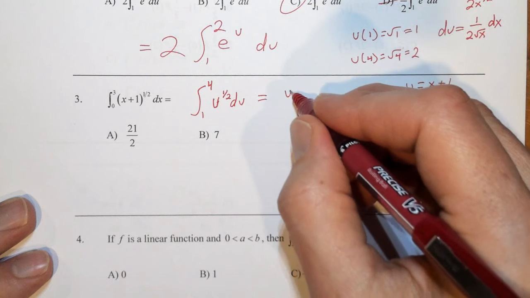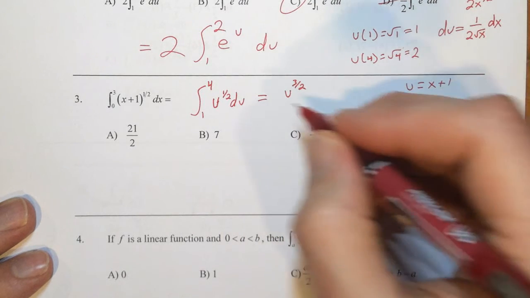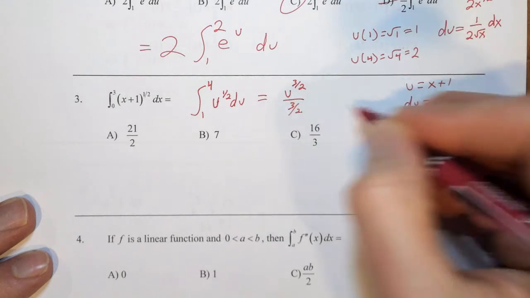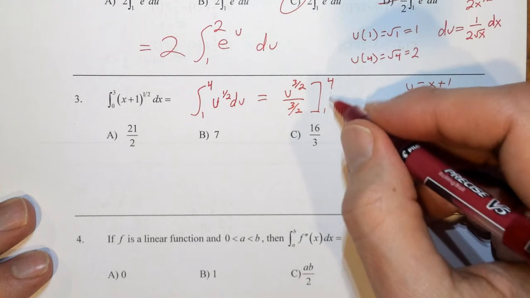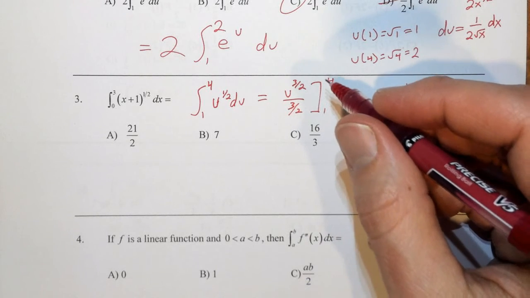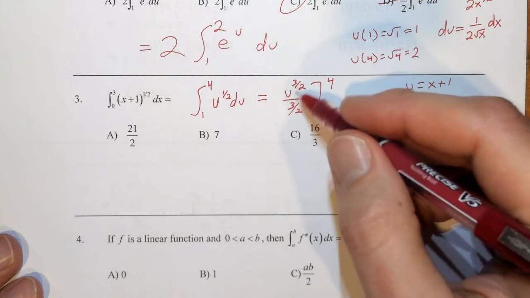U to the 1/2, we add 1 to the exponent. 1/2 plus 1 is 3/2. And then we have to divide by 3/2. And that's being evaluated from 1 to 4. Now again, we can plug the 1 and the 4 in, but it's kind of hard to do so when we've got rational exponents. So my recommendation would be to rewrite this.